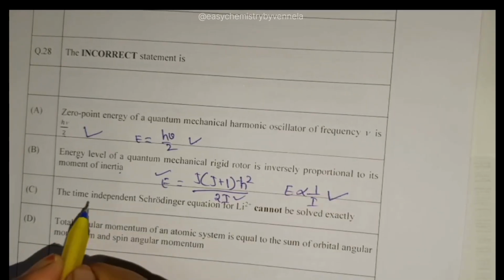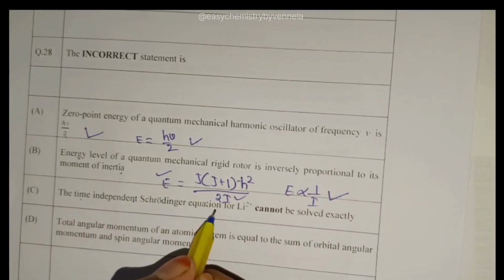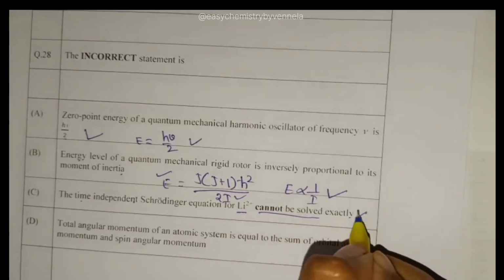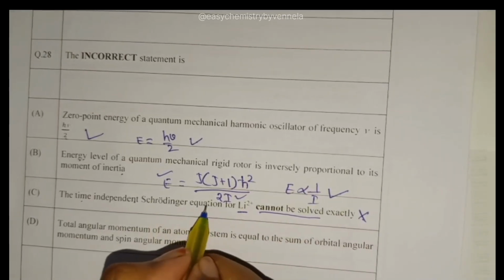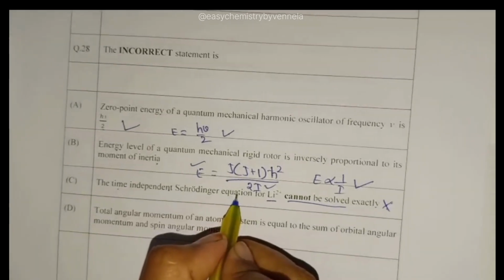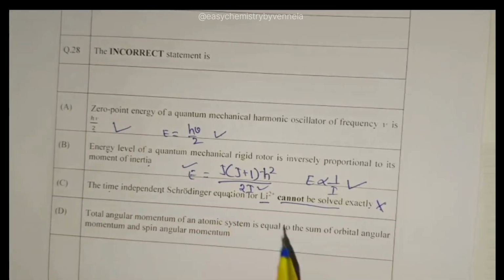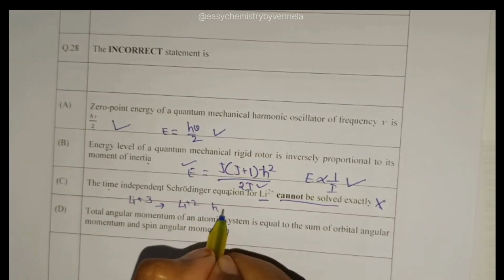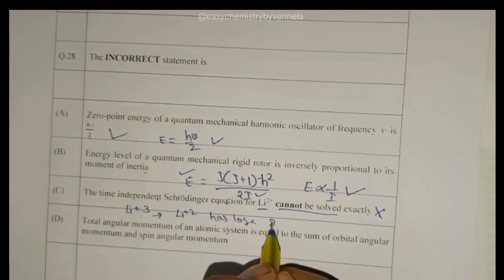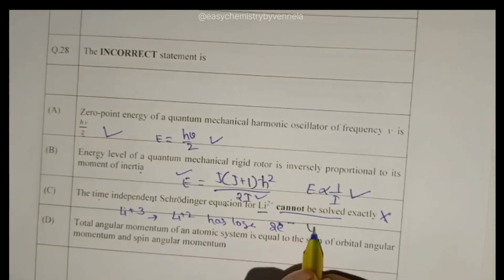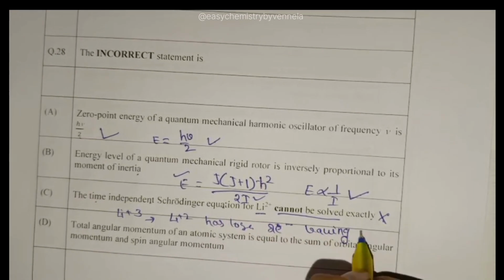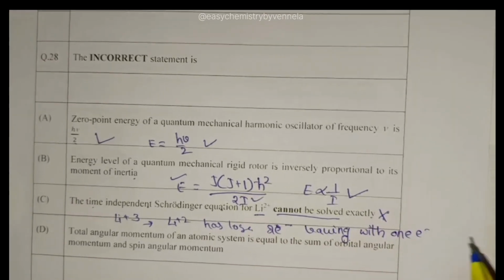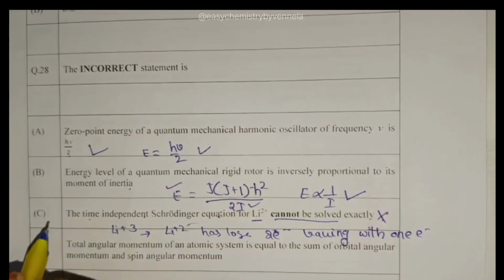It is also a correct statement. The time independent Schrodinger equation for Li plus 2 cannot be solved. This is wrong because the Schrodinger equation can exactly solve any hydrogen-like system. Here Li plus 2 has lost 2 electrons, leaving 1 electron, because it is a 1 electron system. So it is a wrong statement.